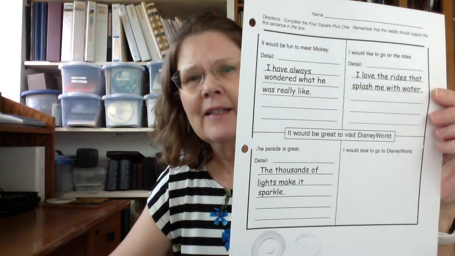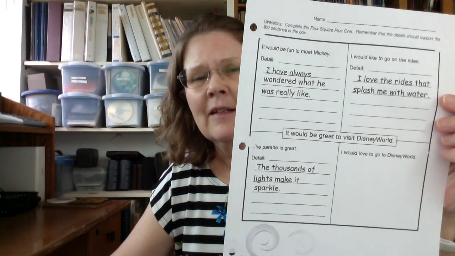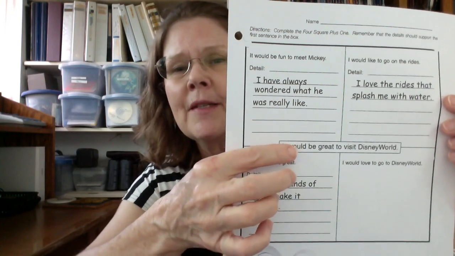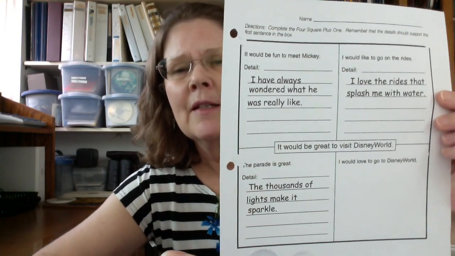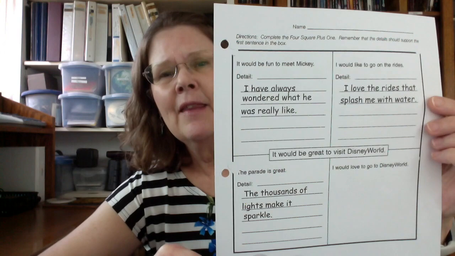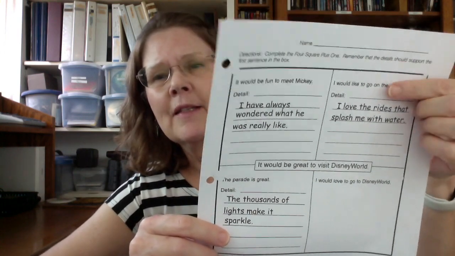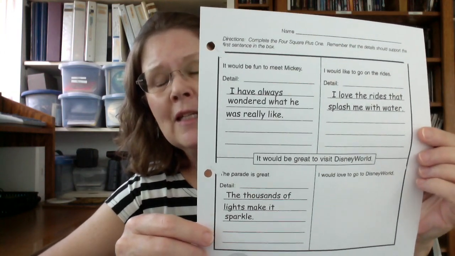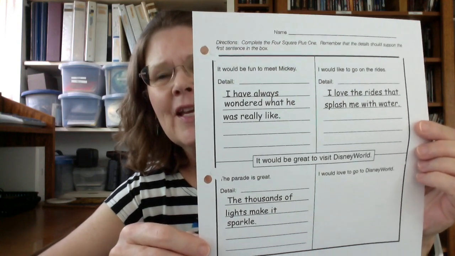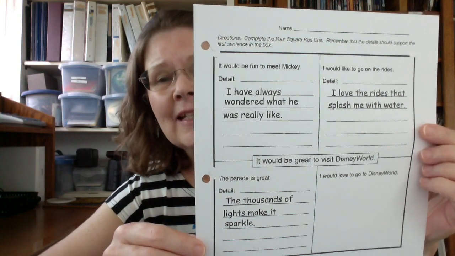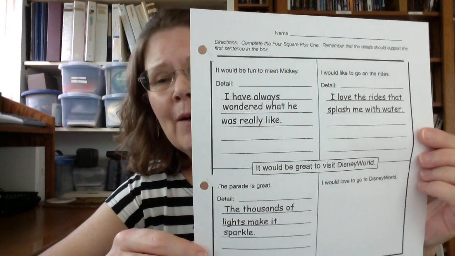I hope yours looks different than mine. Some of it will be the same. You'll have this same sentence because that's your topic sentence, and of course you'll have all these sentences the same, but your details will be different. Okay, with that we can get started. First of all, pull out your notebook paper and put a heading on it.